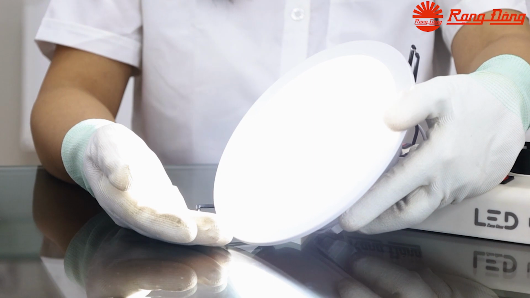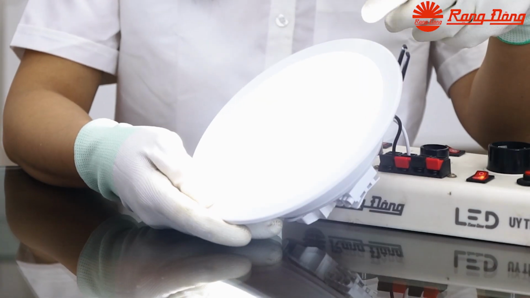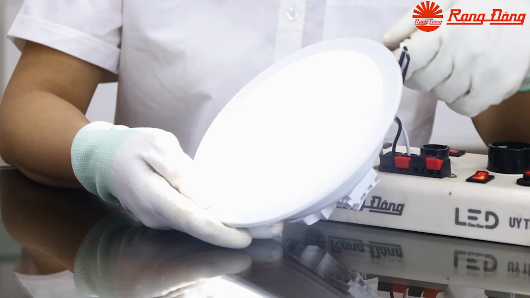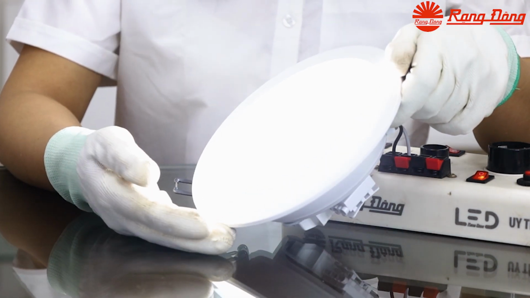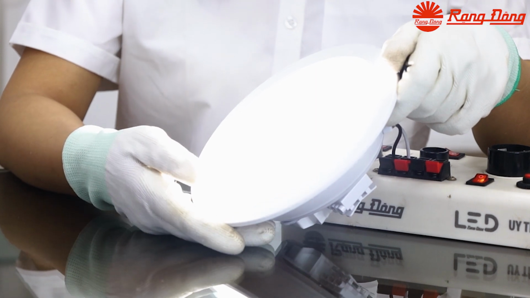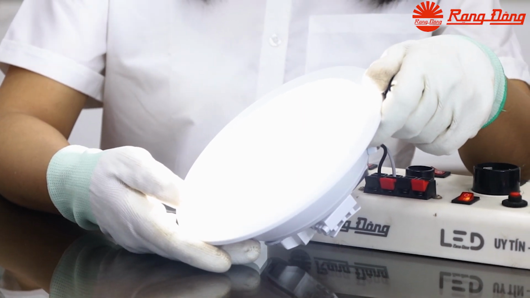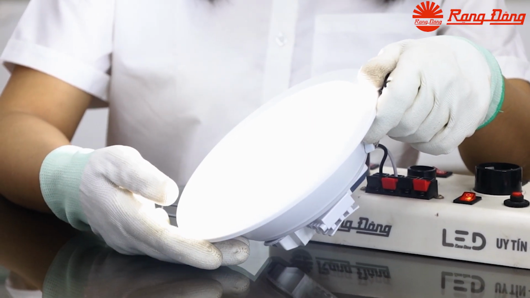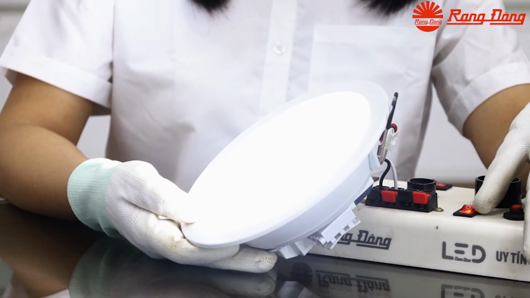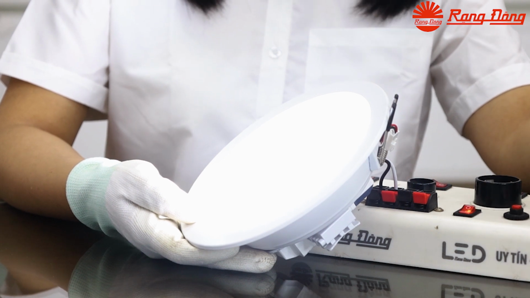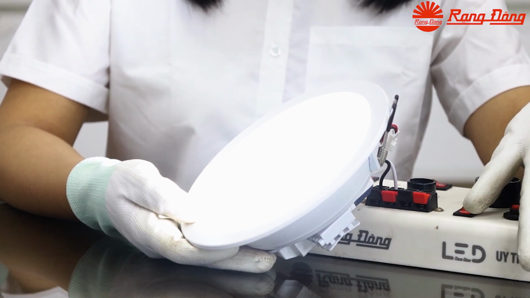Please have a look at the uniform and even output light. There is no flicker, no EMC interference, and no electromagnetic noise. Very safe and good for human eyes. Now, by switching the power button, we can change the color temperature.